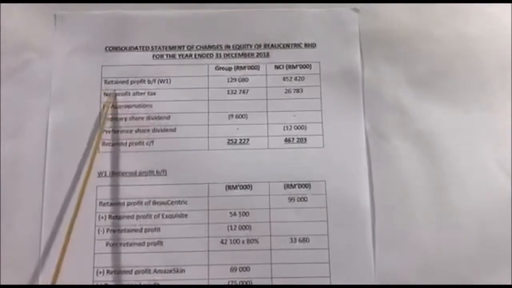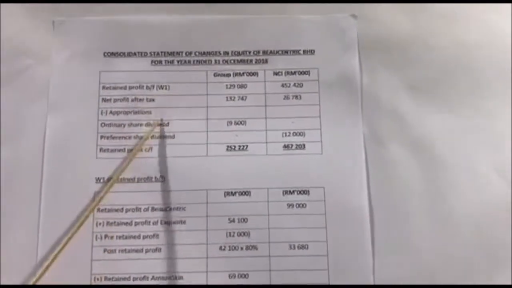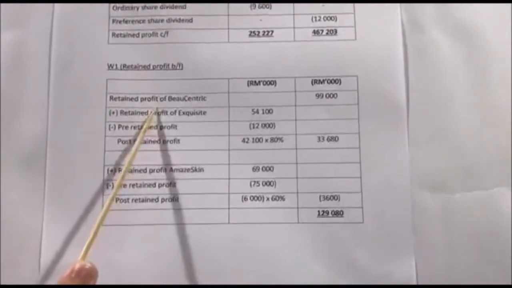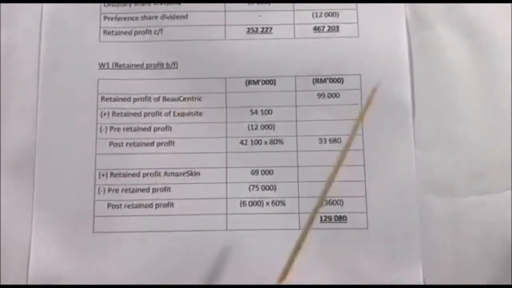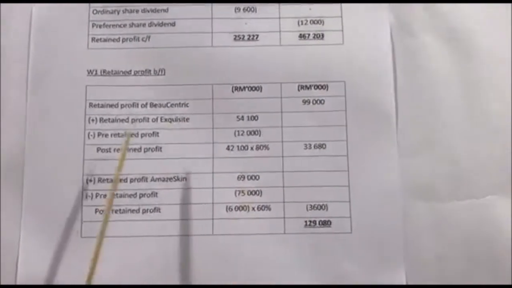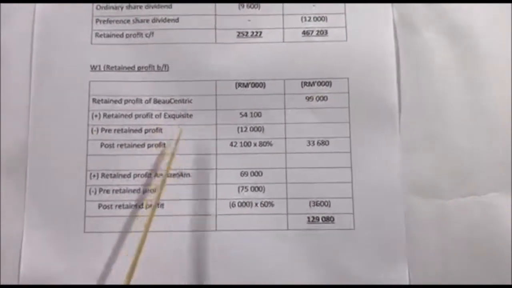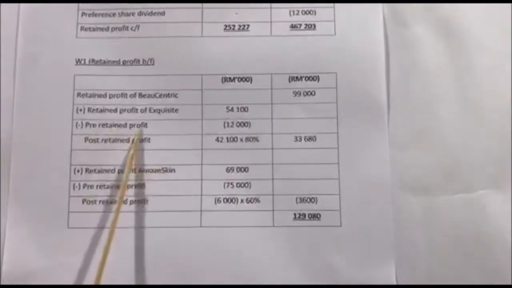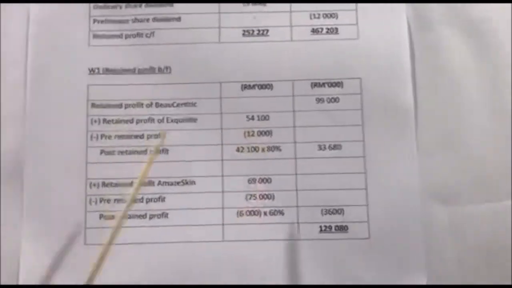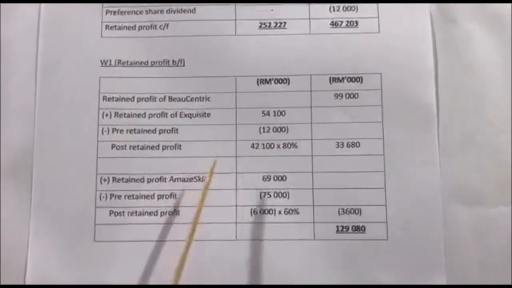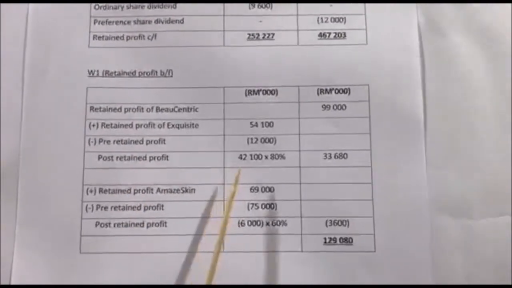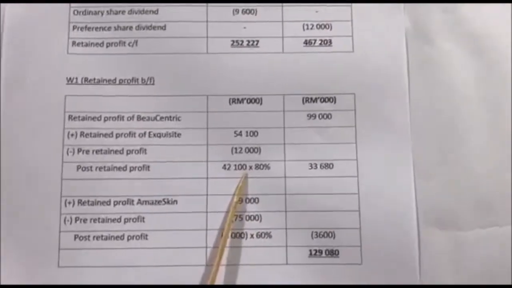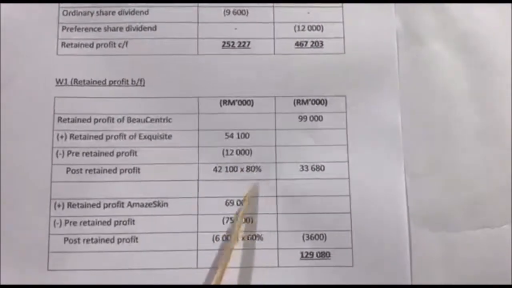Okay, the opening balance of the retained profit will be counted in working one. The retained profit of the holding company of 99 million will be added with the retained profit of the first subsidiary, Exquisite Berhad, of 54.1 million. After that, the pre-retained profit of 12 million will be minus, and that will equal the post-retained profit of 42.1 million.